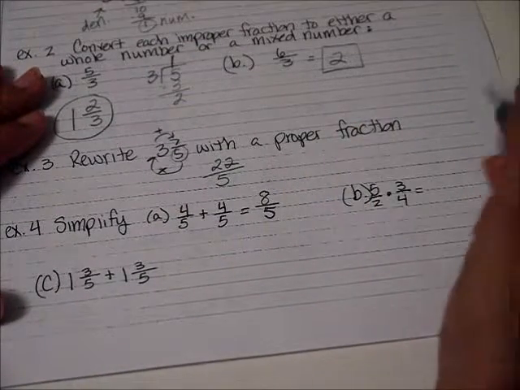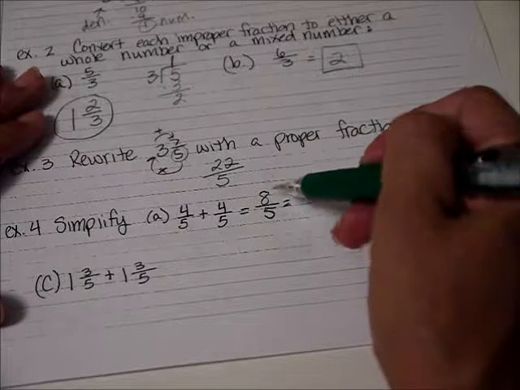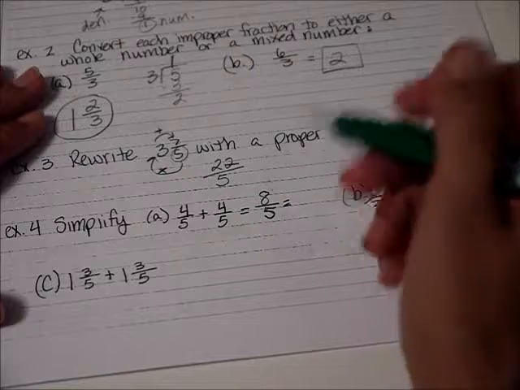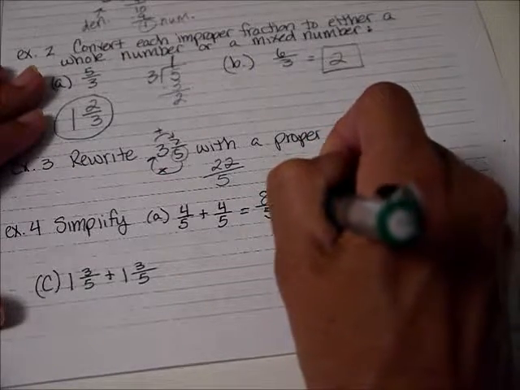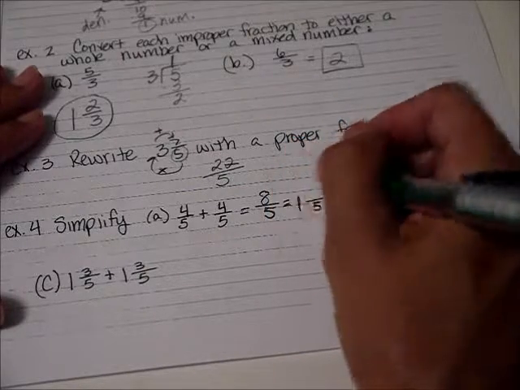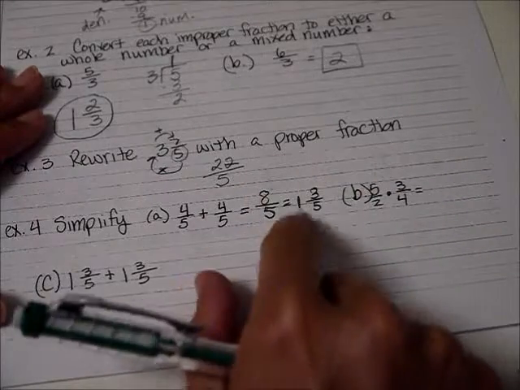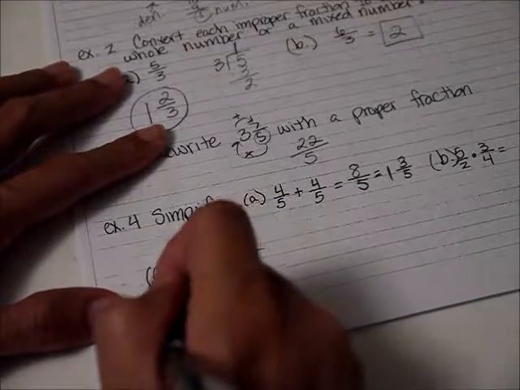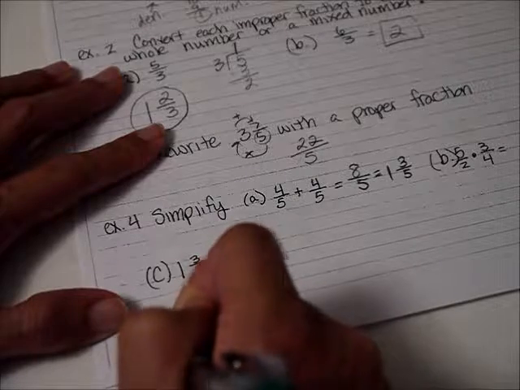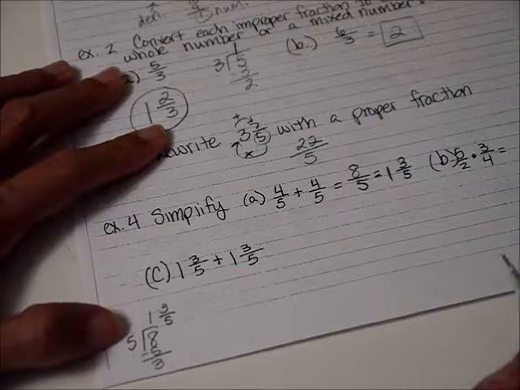So we have to change that into a mixed number. Now, can you do that in your head yet? How many times does 5 go into 8 perfectly? Oh, only one time, right? And how many fifths are left over? Well, 5 times 1 is 5, so 8 minus 5 is 3. Okay? Now, if that was difficult for you, remember you can always go and do 8 divided by 5. Okay? And see how I got that. Okay? 1 and 3 fifths. Okay?